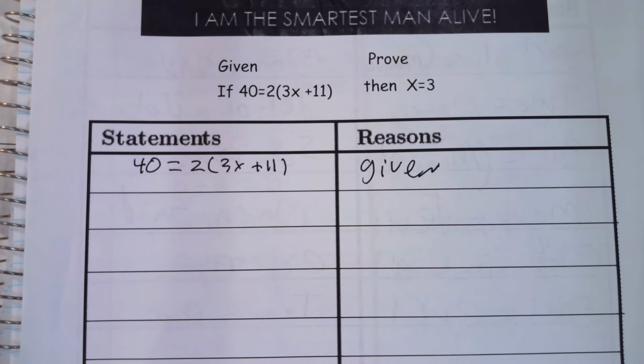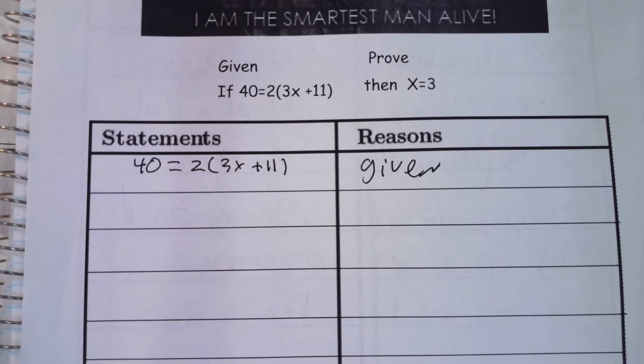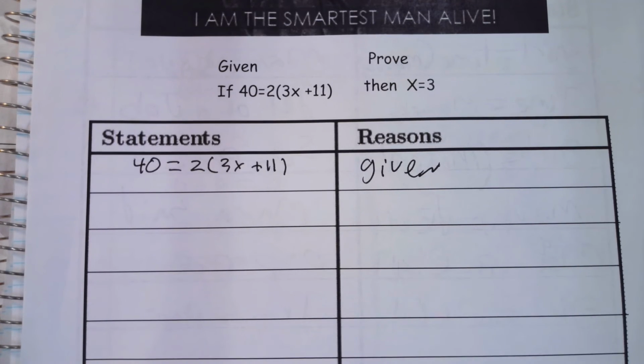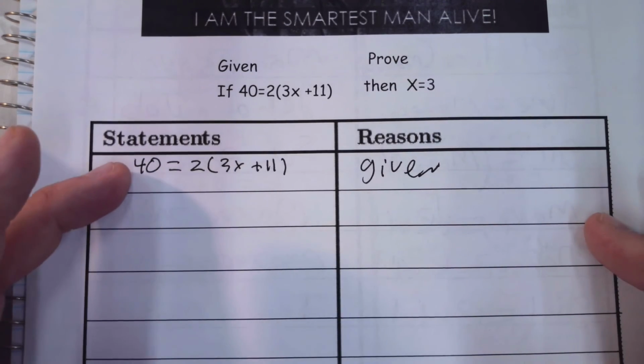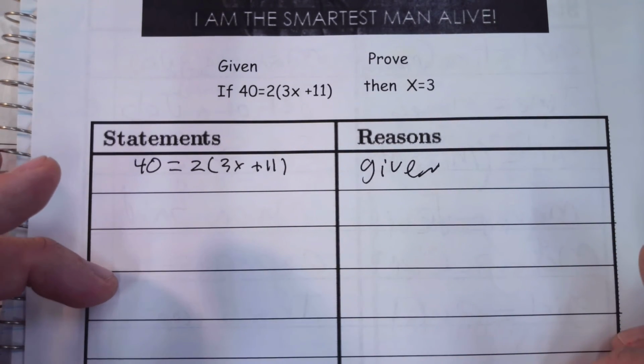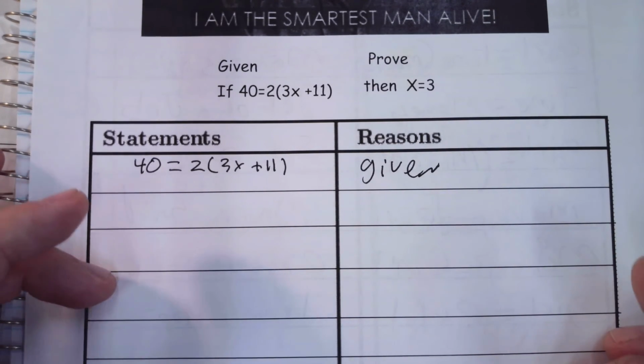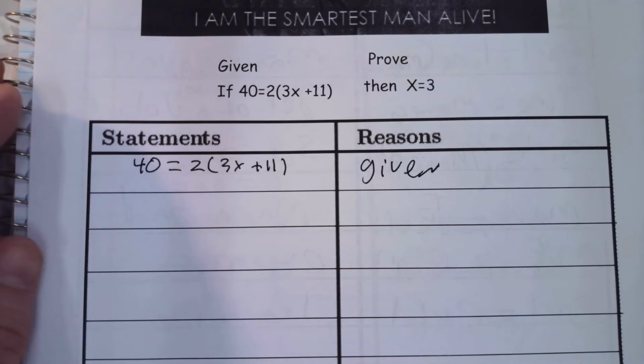Yes? What if the simplest way to prove it would just be to substitute 3 in for x, and then just solve the equation and see if it's correct? You are correct, but then that won't get us to where we're actually going. Because what we are trying to do is not do an algebraic proof. We're trying to do a geometric proof where you couldn't actually do that technique.